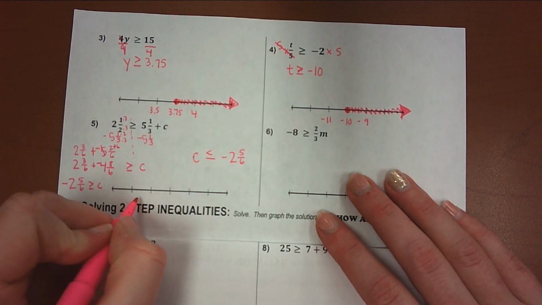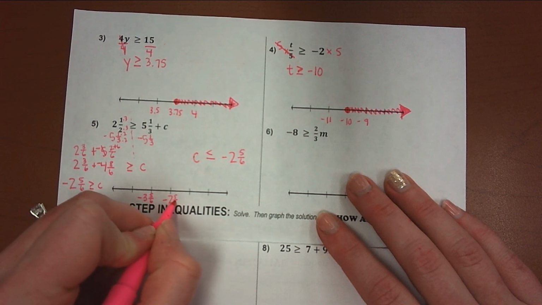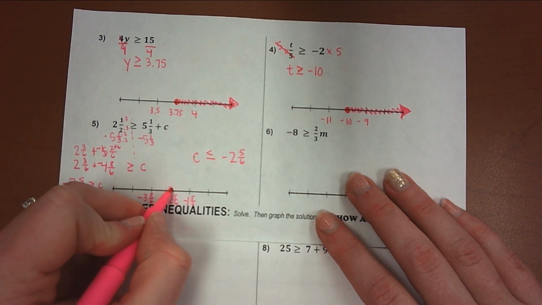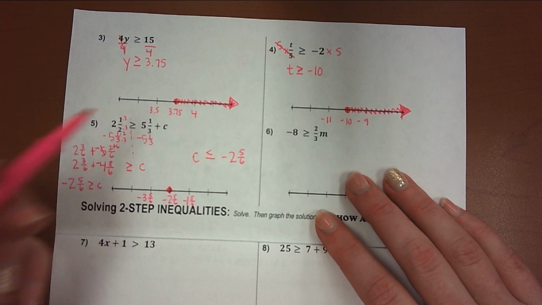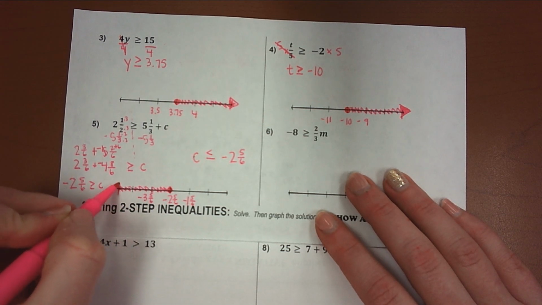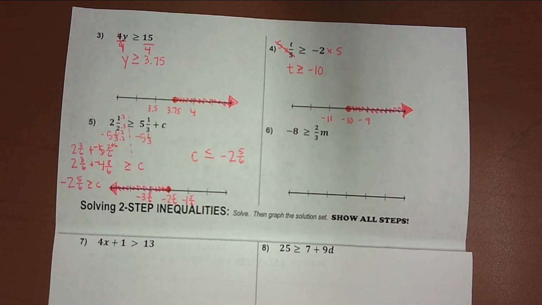And so on my number line, I'm going to do negative 3 5/6, negative 2 5/6, negative 1 5/6. Because it can be equal to negative 2 5/6, I'm going to close my circle on negative 2 5/6. Or it could be less than. I'm going to shade to the left and fill in my arrow. That one definitely took some time and thought, but definitely is something that we can do and can show our work all the way through.